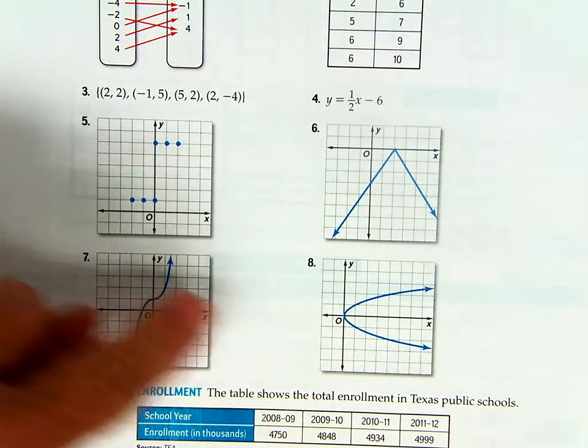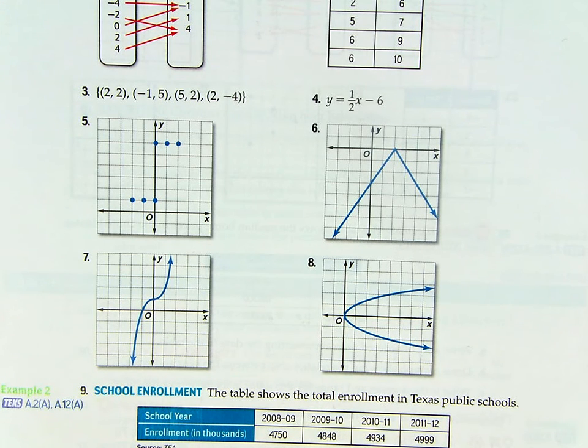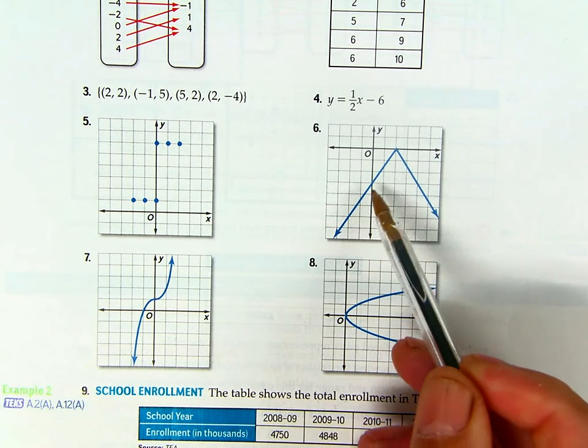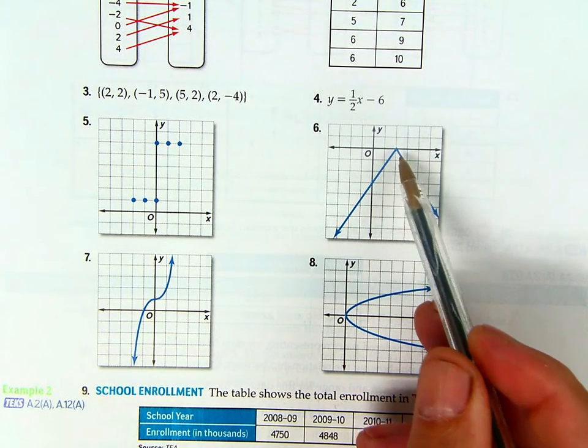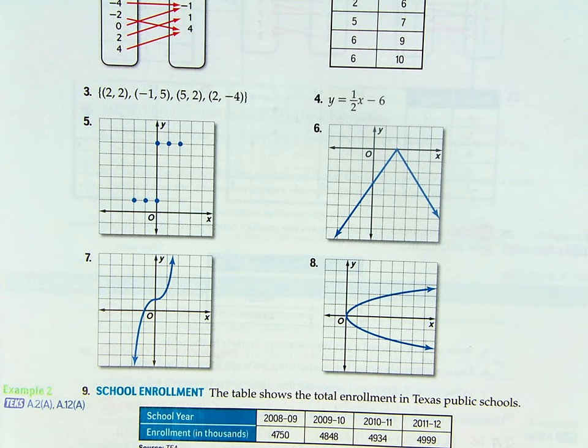The other 3 graphs here are what are called continuous graphs. Continuous means that you can draw the graph without lifting your pencil off the paper. You could start right here, go this way, pivot right there, and continue down this way without ever picking your pencil off the paper. Right, Riley?